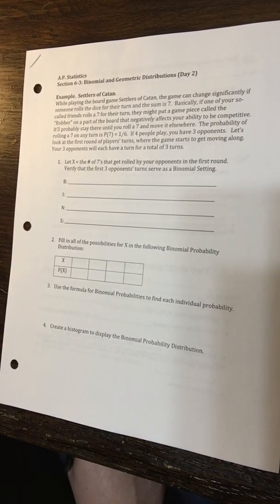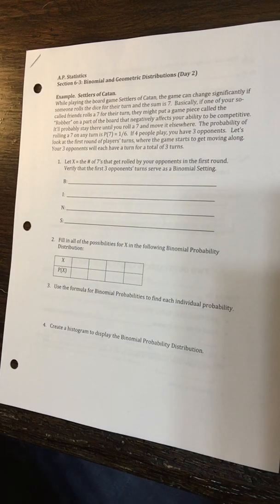Hey AP Stats, here we are on day 2 of section 6.3. Man, there's such big concepts in this section. I can't emphasize it enough.